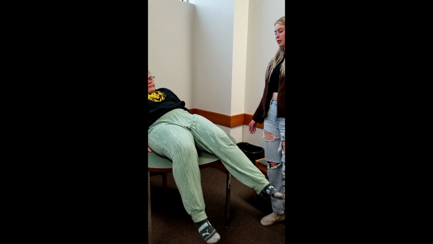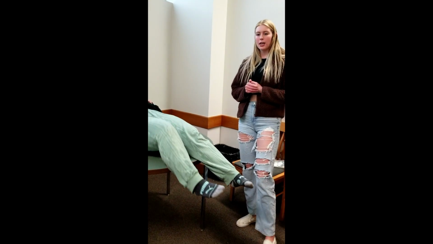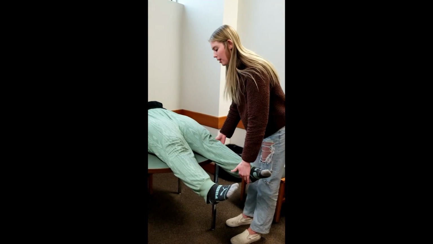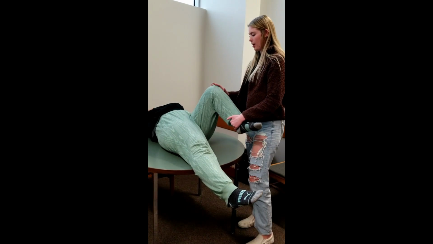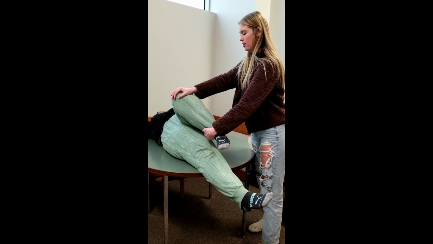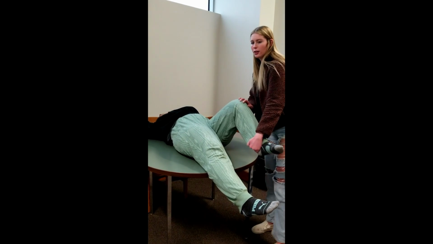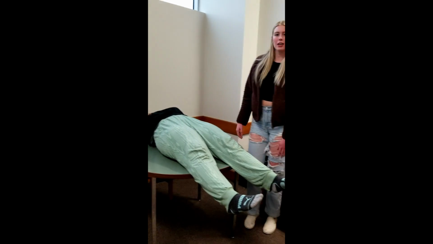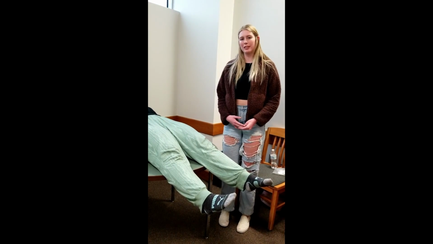And then the last one is the piriformis test. For this one, you're going to bend one leg and push it over the other one. And for that one, a positive test would be pain, and that would indicate a tight piriformis.